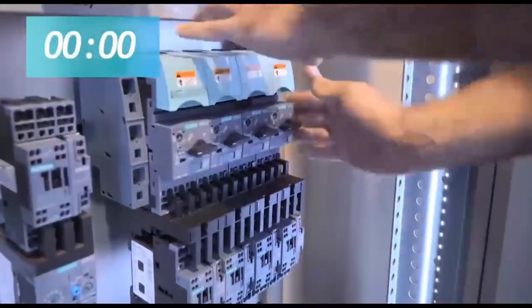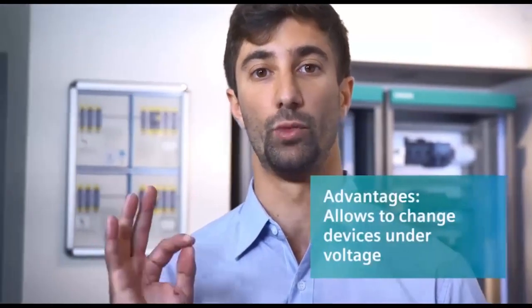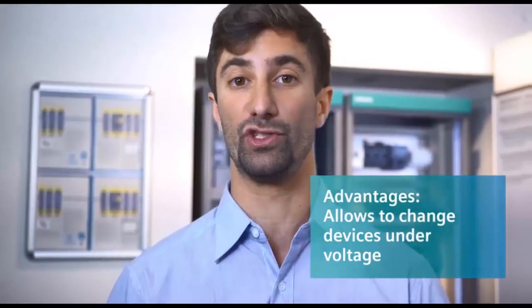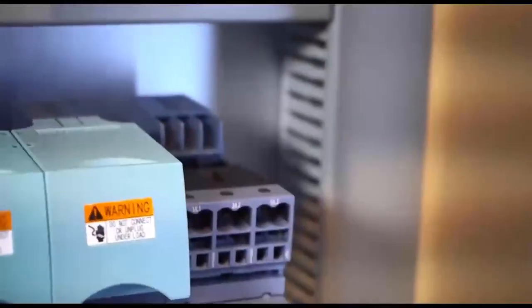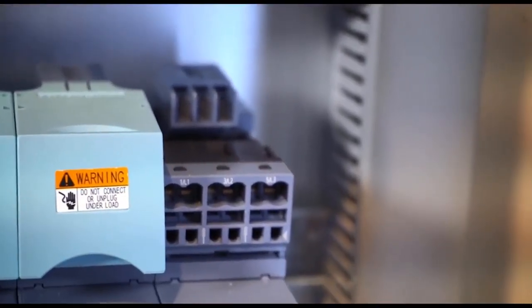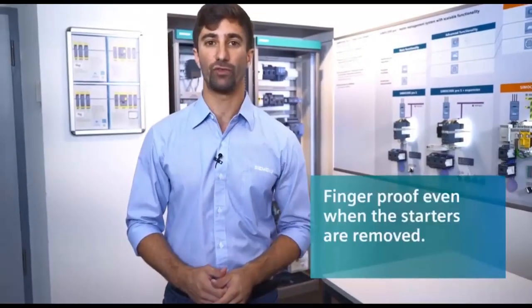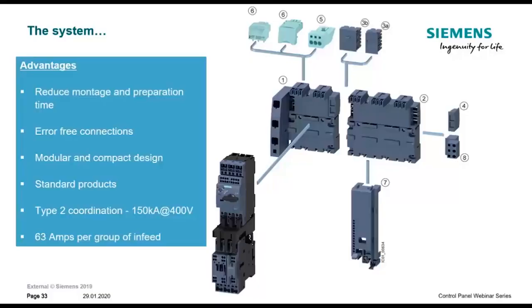Very easy. Finally, add the plug-in connectors. Click. Click. And finish. I have to mention that one of the biggest advantages with Sirius infeed system is that it allows you to change devices under voltage. Not under load, but still when voltage is present. And when the links are removed, you have a perfect visual of the three phases disconnected. The infeed system also remains finger-proof even when the starters are removed.